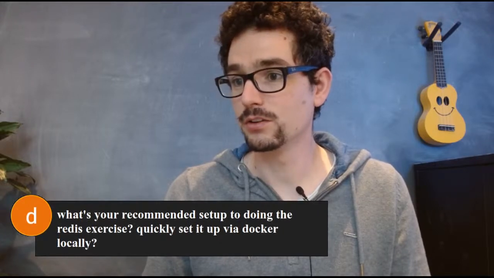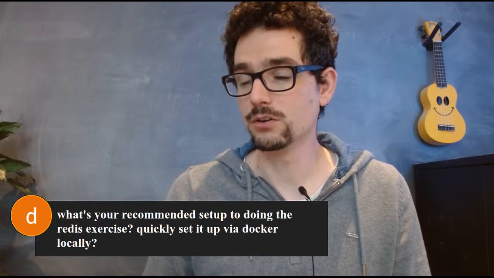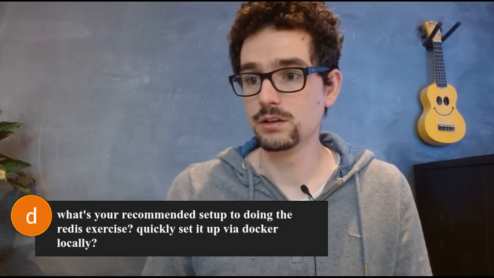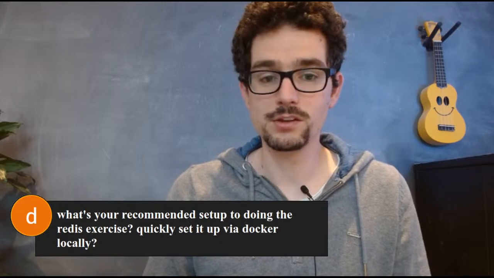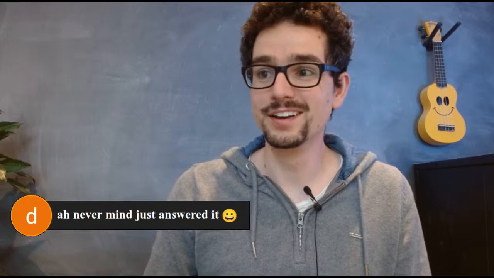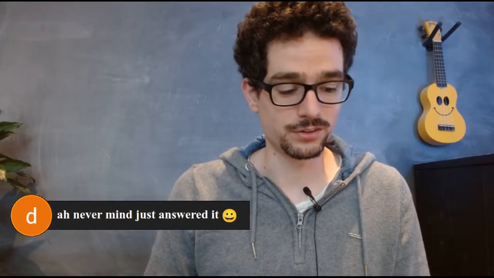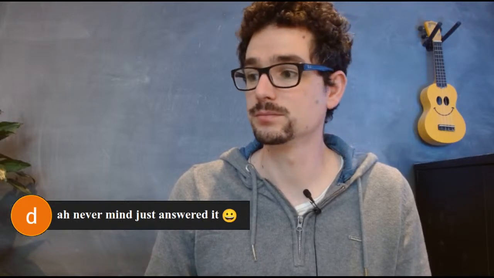What's your recommended setup for doing the Redis exercise? Quickly set up via Docker locally. As I said, for solving the Redis exercise, you develop a tool that connects to the Redis database. You don't have to run a Redis database.